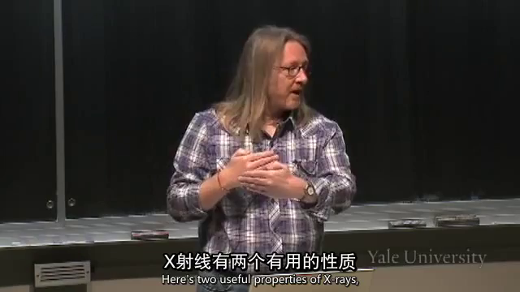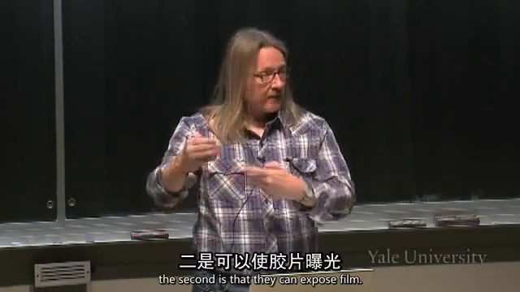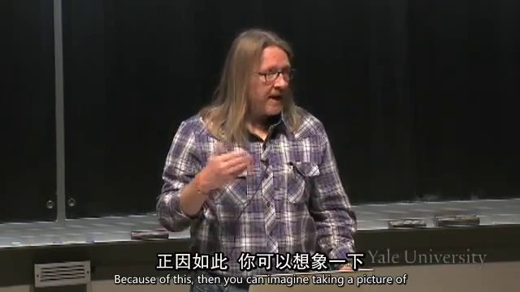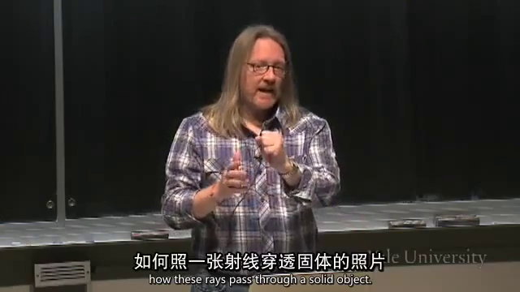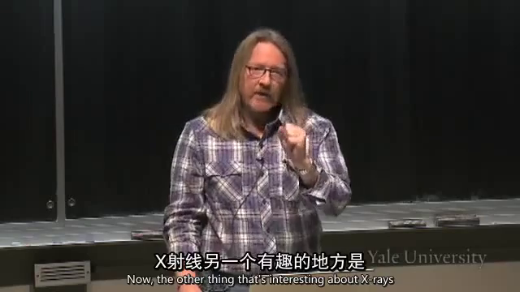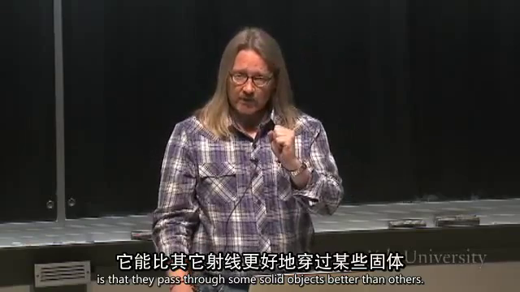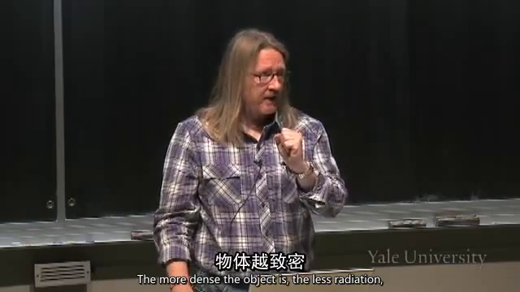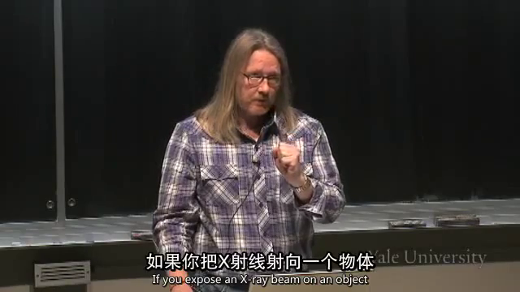So here are two useful properties of X-rays. One is they can penetrate through solid objects. The second is that they can expose film. Photographic film is sensitive to X-rays. And because of this, you can imagine taking a picture of how these rays pass through a solid object. Now, the other thing that's interesting about X-rays is that they pass through some solid objects better than others. The more dense the object is, the less X-ray radiation passes through.